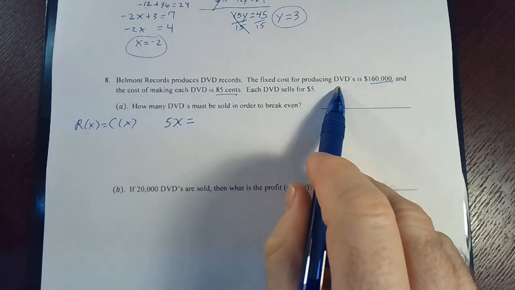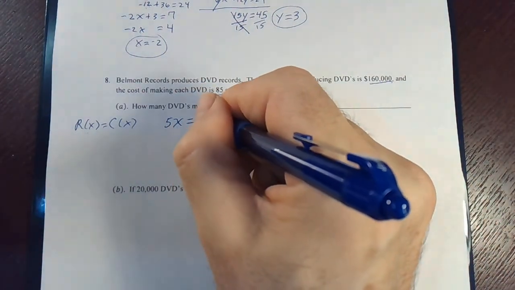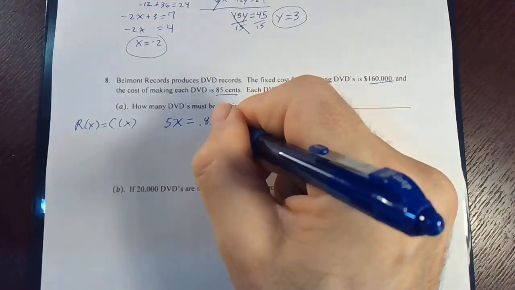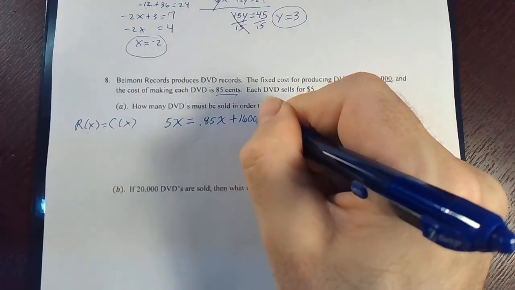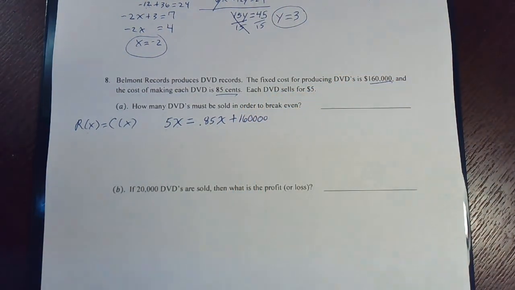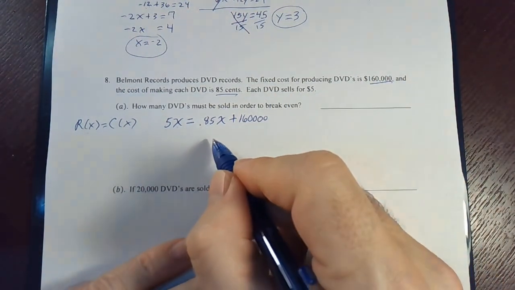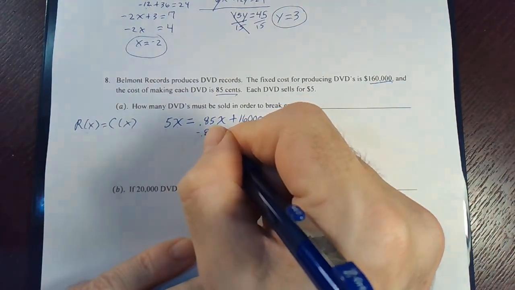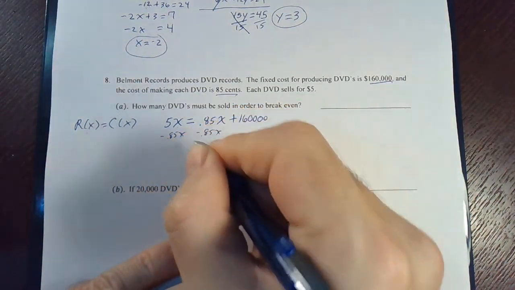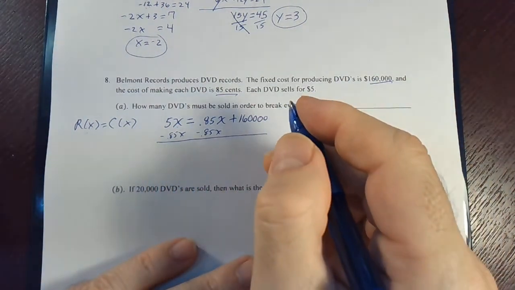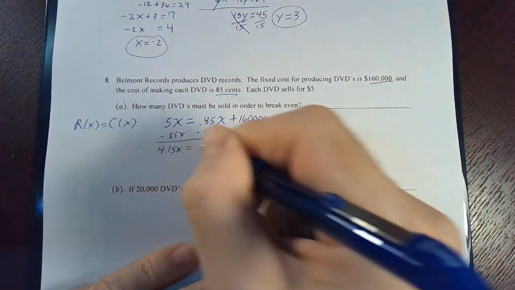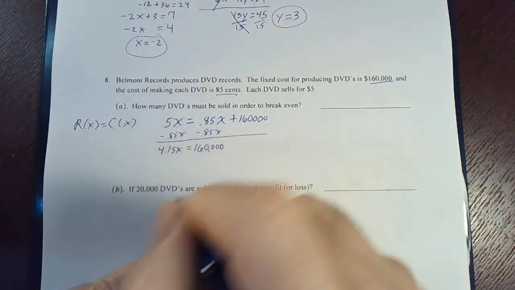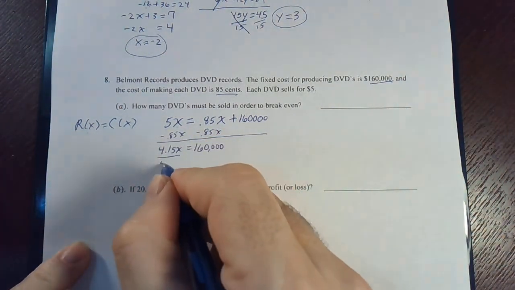C of x is the cost function. Well, each DVD costs 85 cents to make, so it's going to be 0.85x, but then there's a fixed cost involved of $160,000. Big number, goodness. I may have to go find a calculator for this. Okay, so let's subtract 0.85x from both sides. And this would be 4.15x equals 160,000.